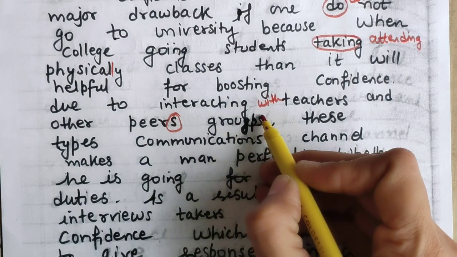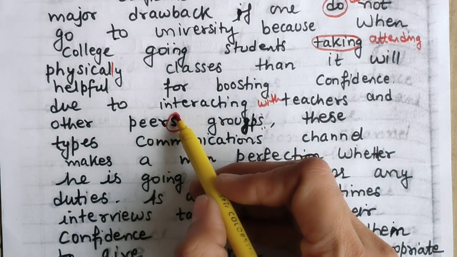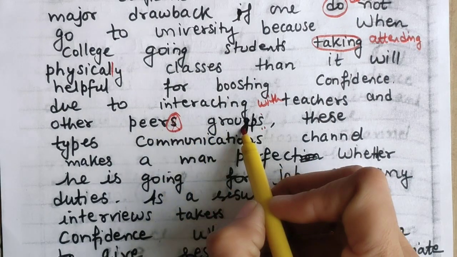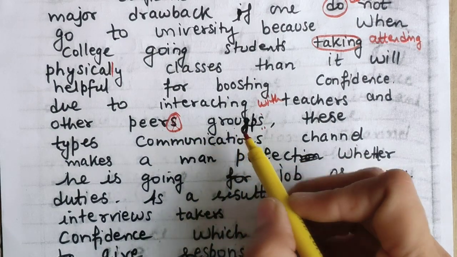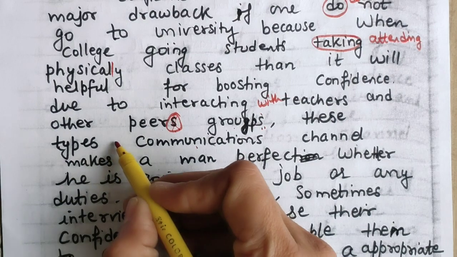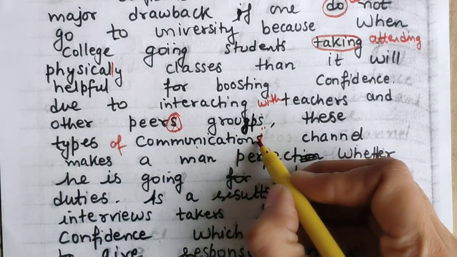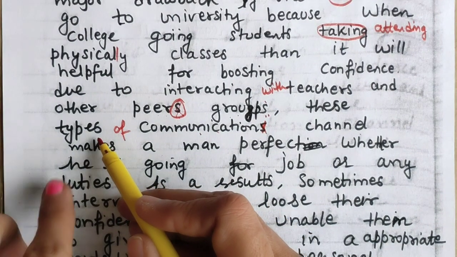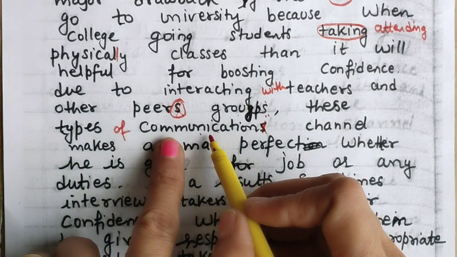So what is this? Peers and groups. If we are using s at the end, then peer will come here. As will not become. Peer groups mean it denotes the same meaning, peer groups. These types communication. So here again this is these types of communications. This type of communication would do. So this is the rule. When you are adding s here, then you are not going to add here.